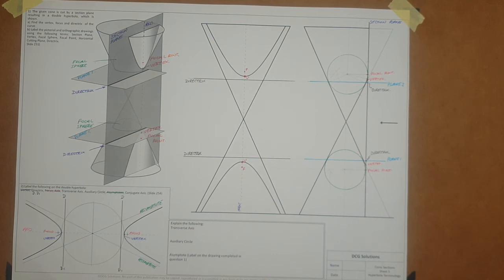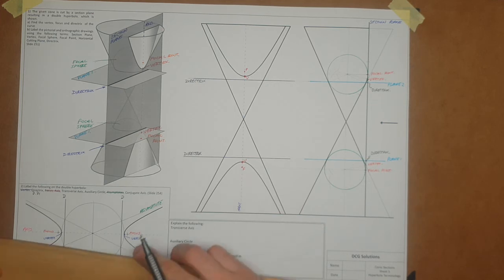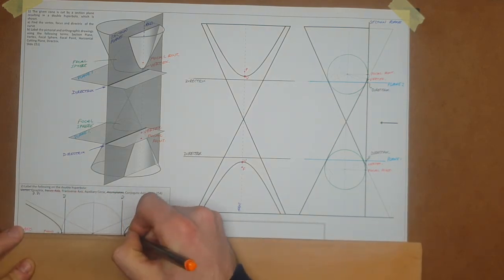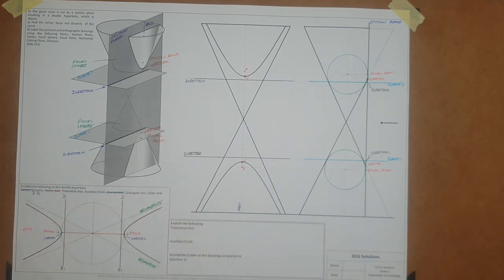The transverse axis is represented, I'll just add a colour in for that. The transverse axis is represented here. It is the distance between the 2 vertices.